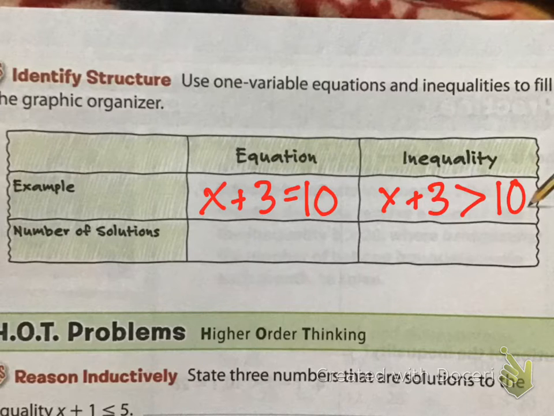How many solutions am I going to have for my equation? When I solve my equation, how many solutions, Daniel? 2 solutions for my equation? No. For my equation, I just get 1 solution, and it's equal to 7. Is anything else plus 3 equal to 10? So this is for the equation. So I only have 1 solution for that.